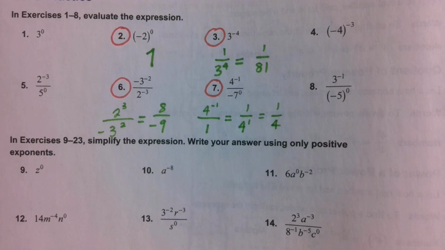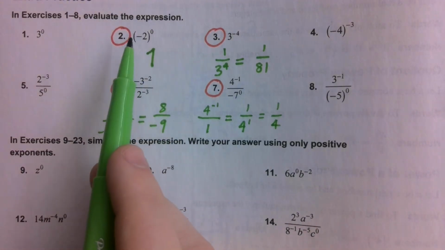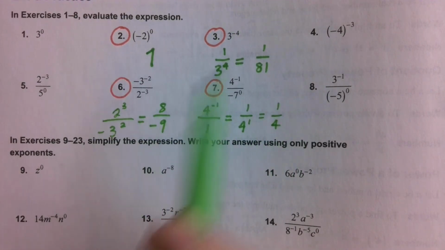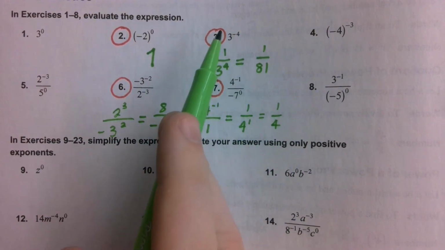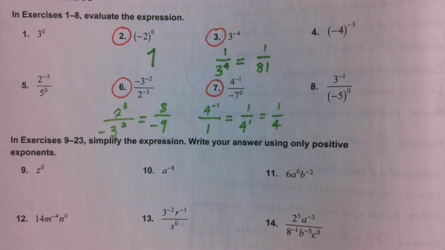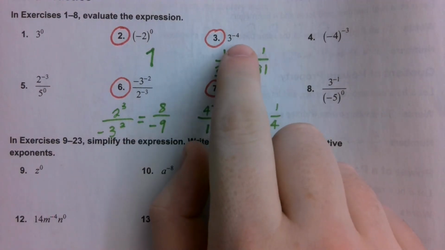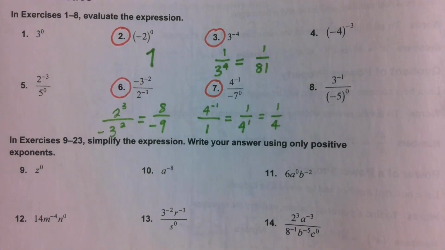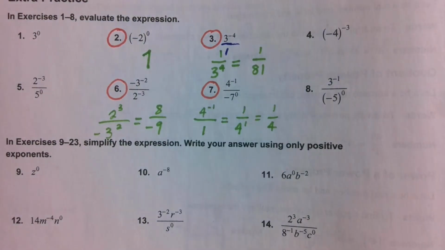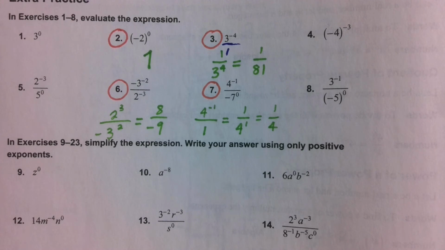What do we think, y'all? Did you get it? For number 2, it's to the 0 power, so it's just 1. For number 3, because it's a negative exponent, we want to flip it to the other side of a fraction bar. Well, since there's no fraction bar, we can imagine it as being 3 to the negative 4 over 1. So when we flip it, it becomes 1 over 3 to the 4th, which is 1 over 81.